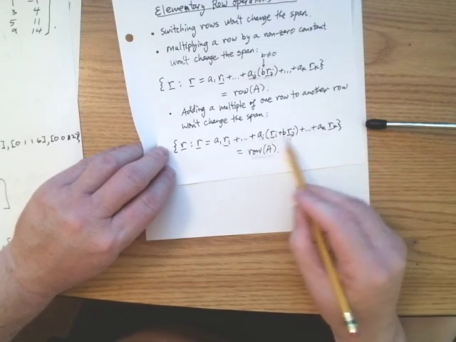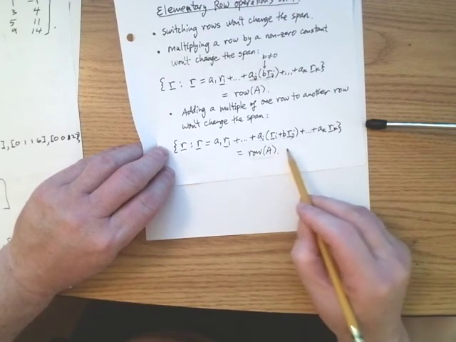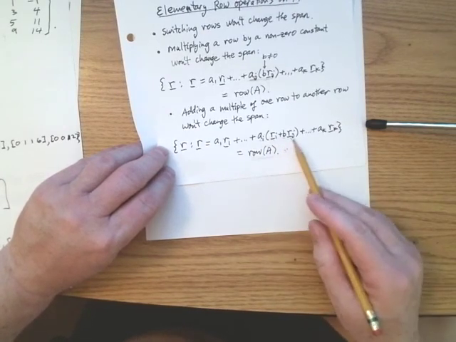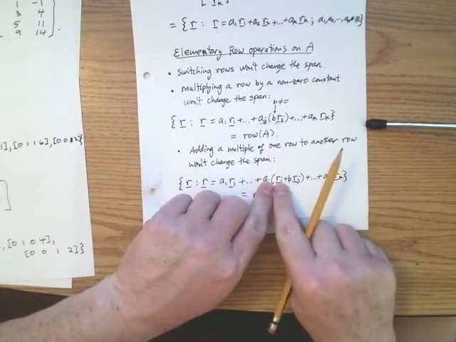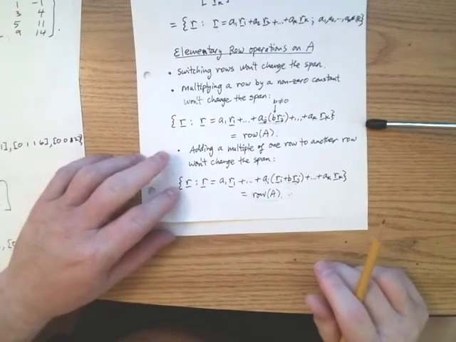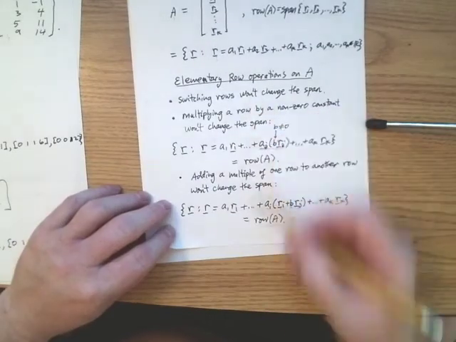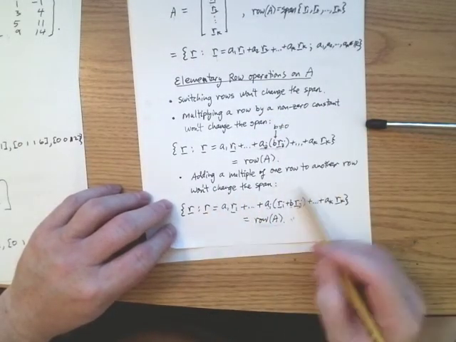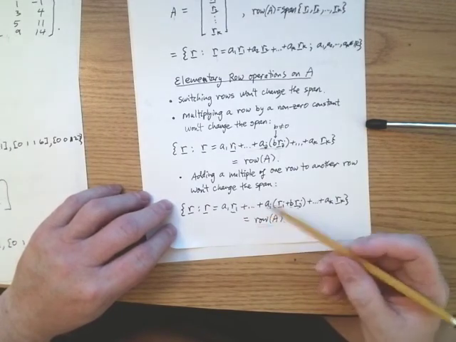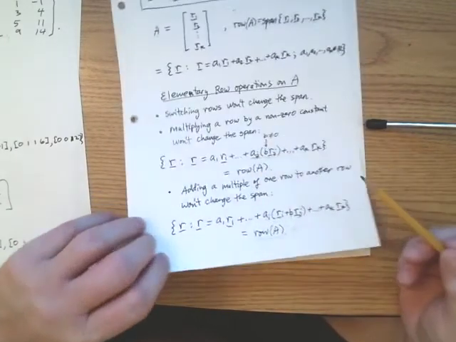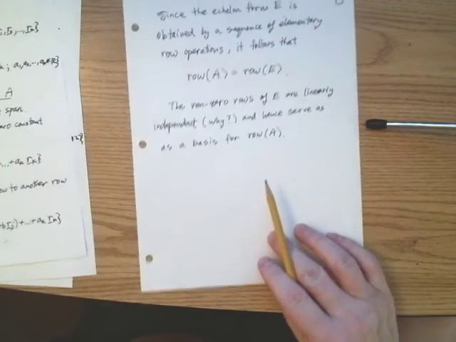So from the properties of vectors, this is not going to give anything new either. I can write this ultimately just like that again, through the distributive properties. Does that make sense? So what did we conclude? The third operation doesn't affect the span either. So what do elementary row operations do to A? As far as the span goes, they don't do anything.